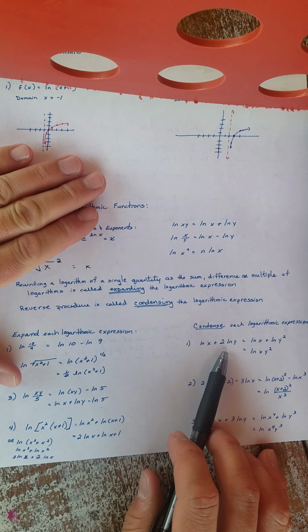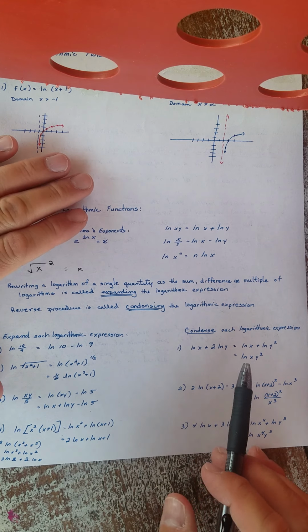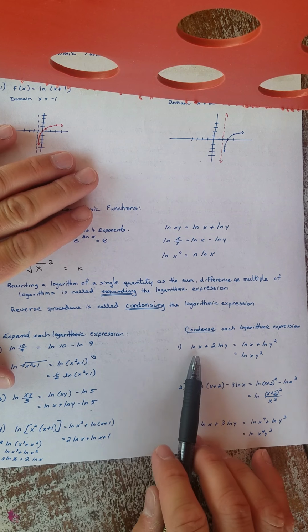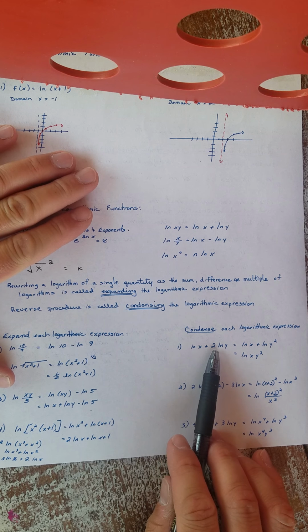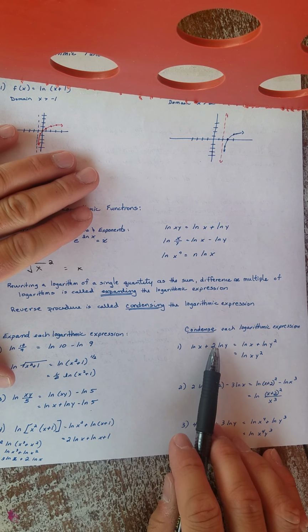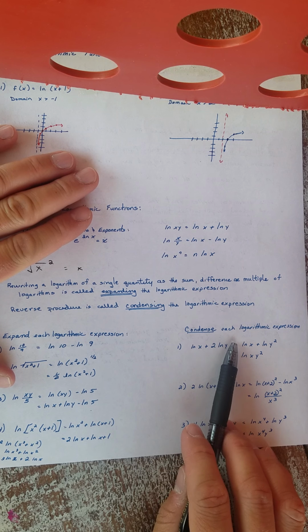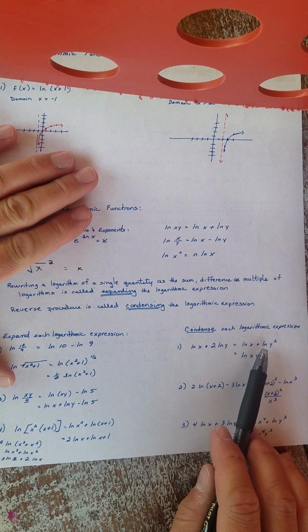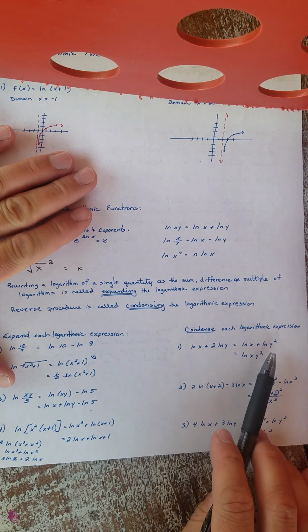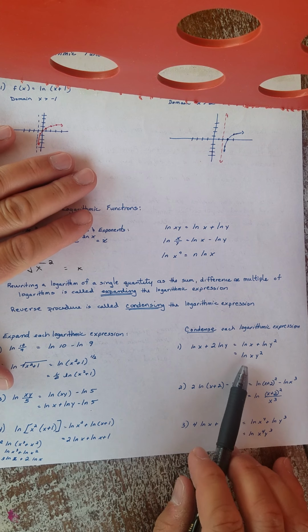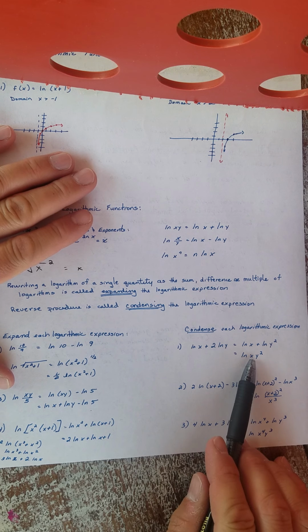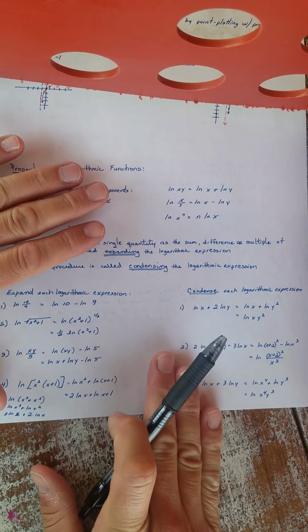Over here then, it's the exact opposite. It's condensing into single logarithmic expressions. Natural log of x plus 2 times natural log of y. So working in reverse, if you put this 2 back as an exponent, it'll be natural log of x plus natural log y squared, and then rewrite the sum as an original product, natural log x times y squared. Okay?